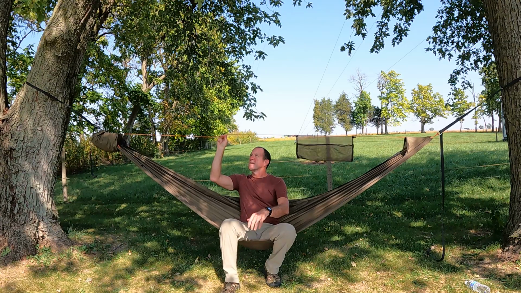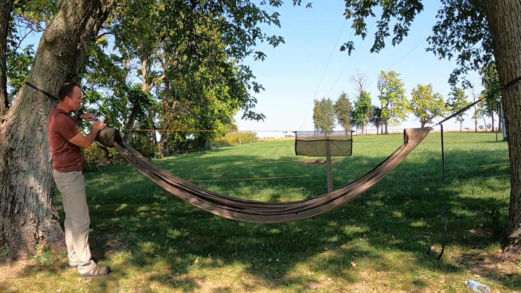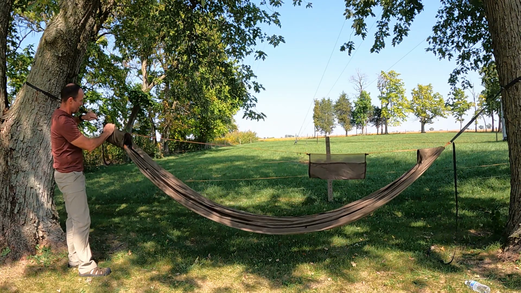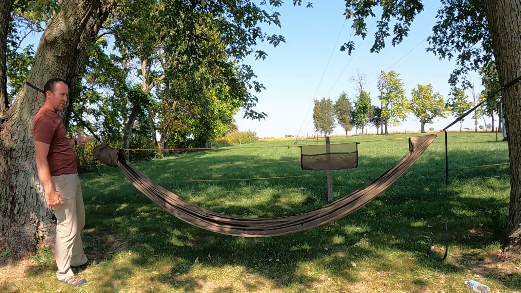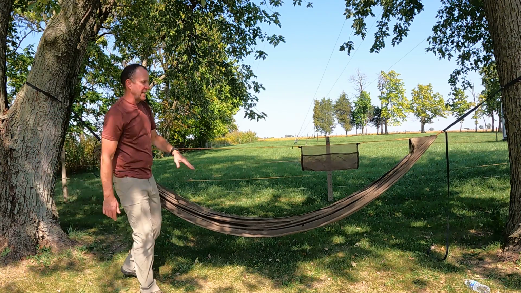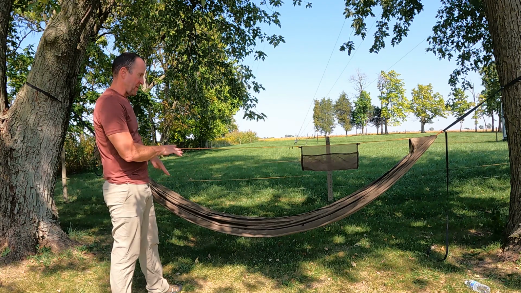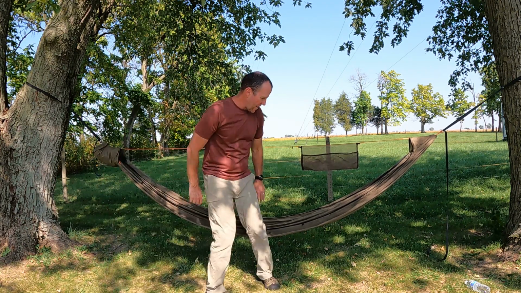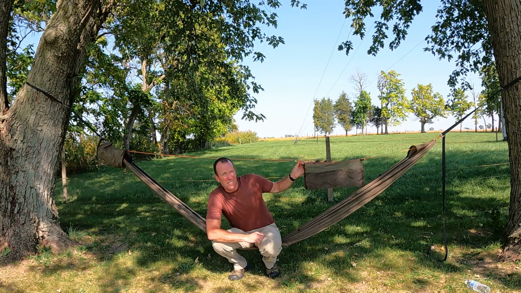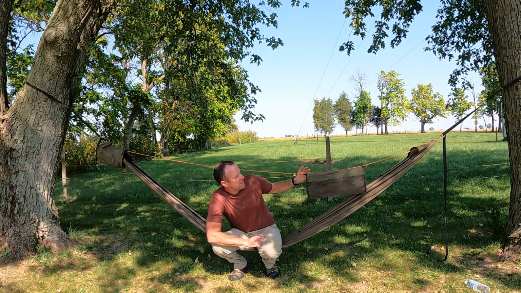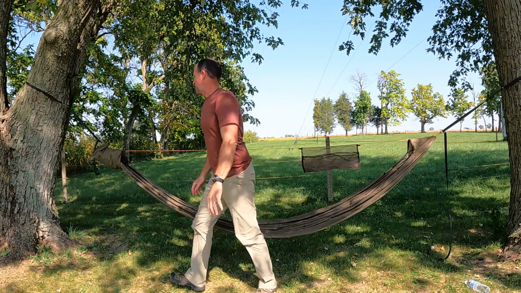So this one I've already got set pretty good. I want to show you just so you can see the difference. If I loosen the suspension, it's going to give me more than a 30-degree angle, and it's going to loosen my ridge line. Now it may not look that much looser just hanging here, but put your weight in there and you're going to see, look how much that sags. This is no bueno. This is no good. So we're going to tighten her back up.